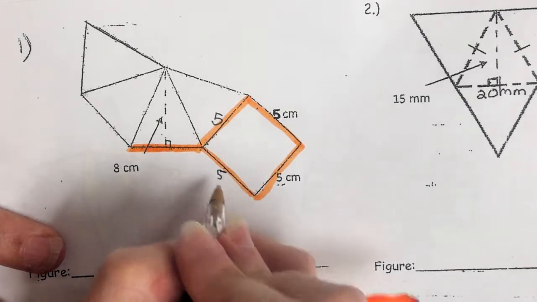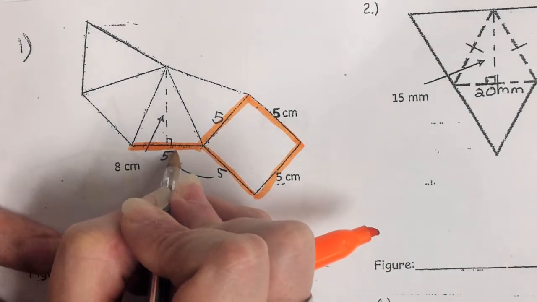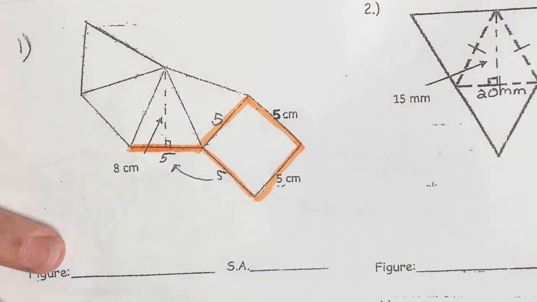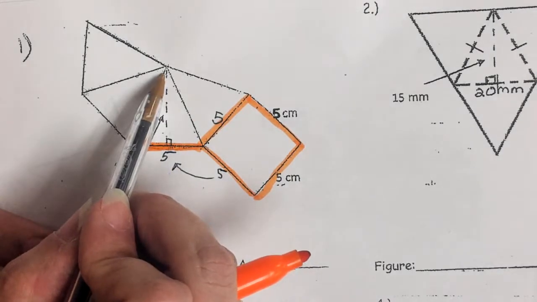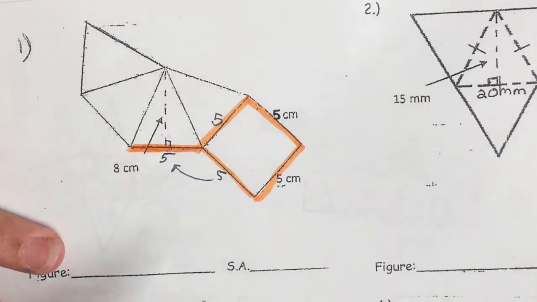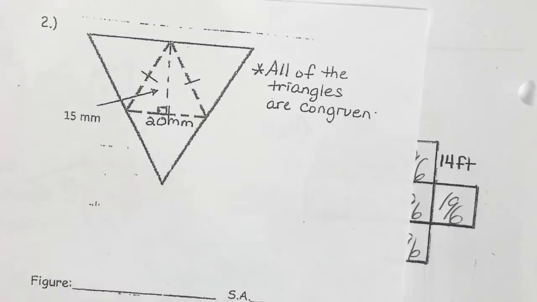It is 5, because if this is 5, it's going to touch that, and it's also going to be 5. Does that make sense? There's your base, there's your height. Divide by 2 for those triangles. Is that good so far? Okay. On the next one, this one's not too bad.